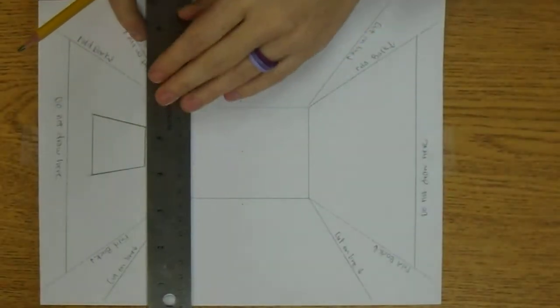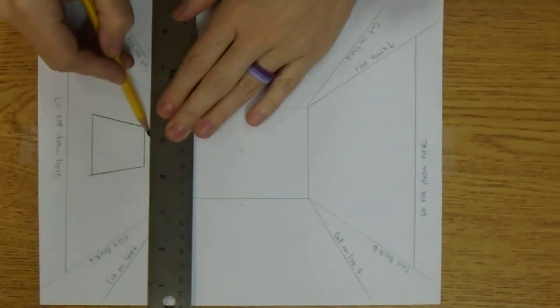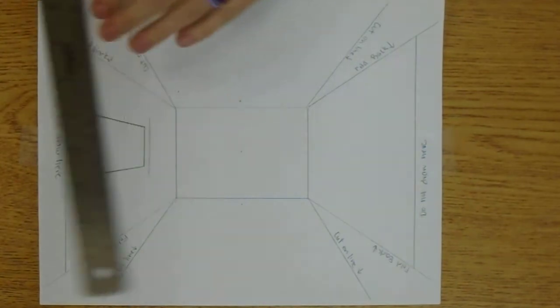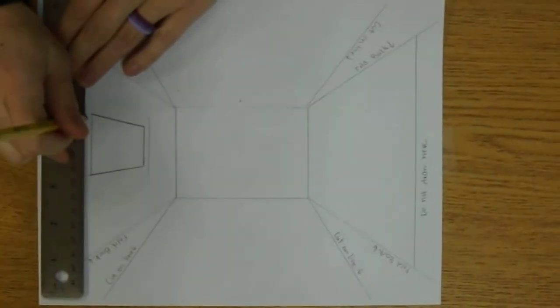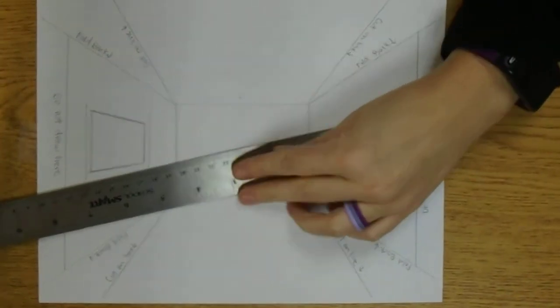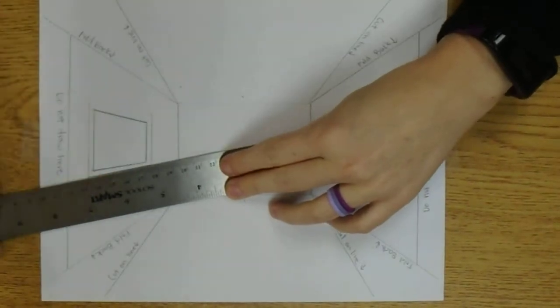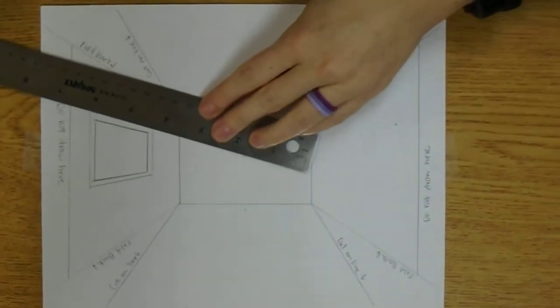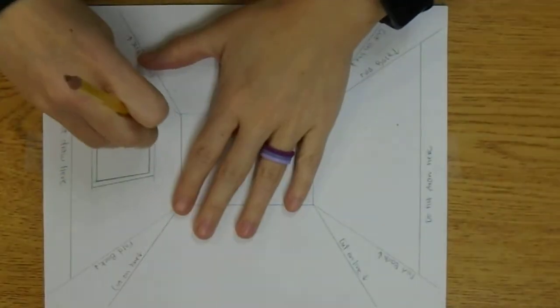You might add a little more detail by giving it a frame. So I'm going to make a parallel line that looks even. And then I'm going to draw the bottom edge that has to connect to my vanishing point. And then my ruler goes on my vanishing point, and I draw the other converging line. So now I've got a frame around that window.